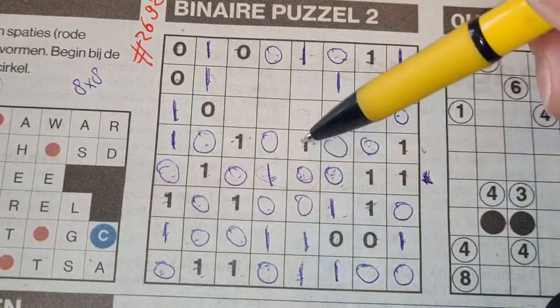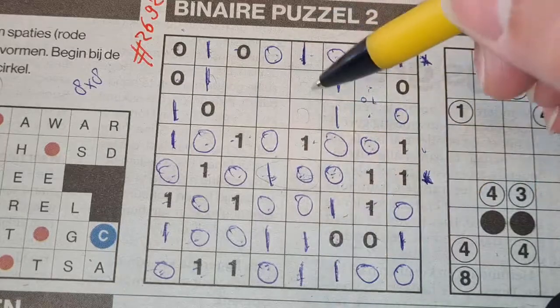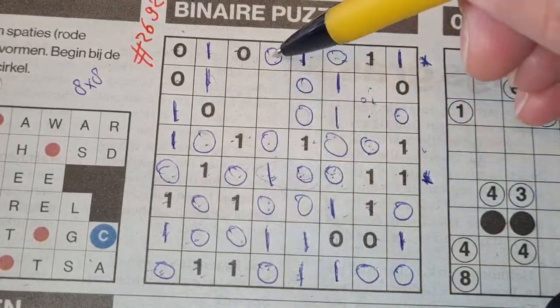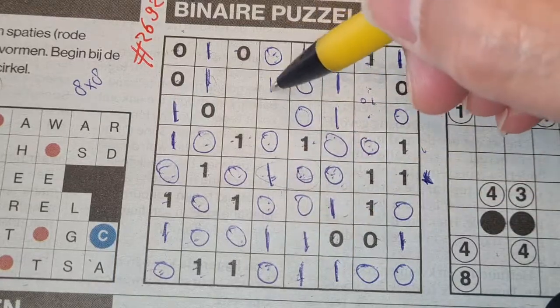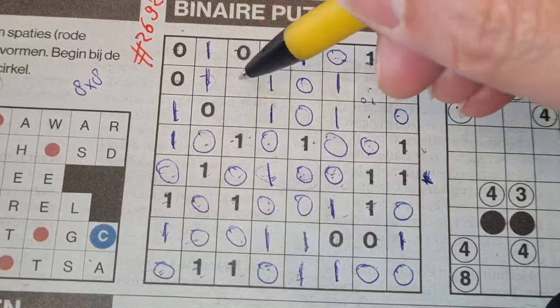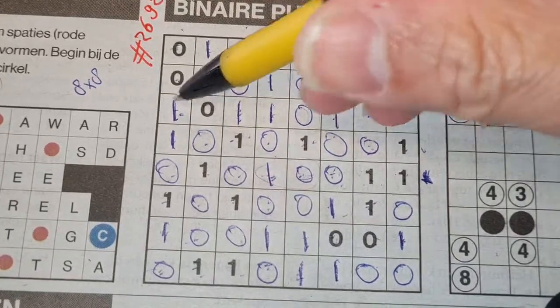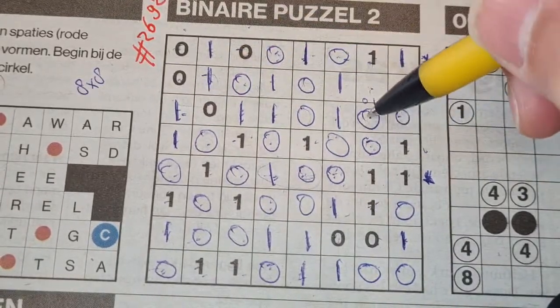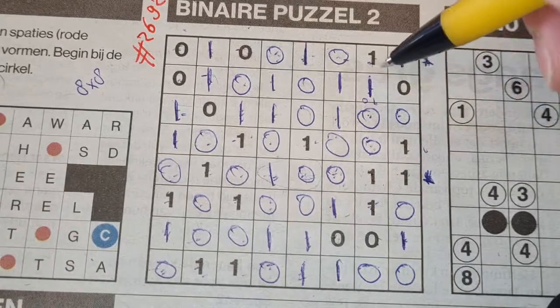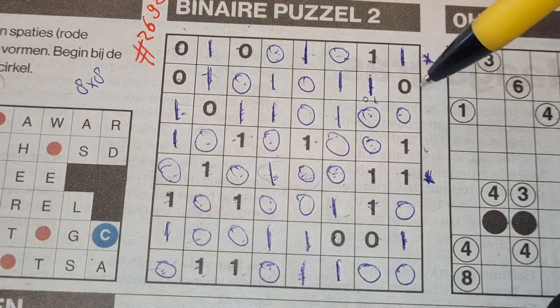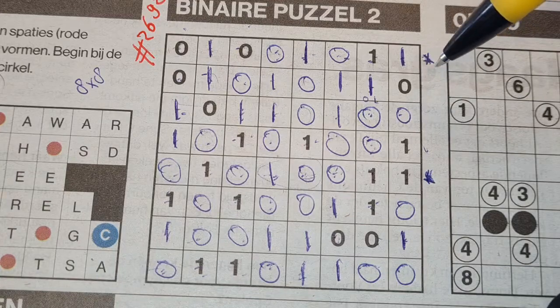Alright, now we have 4 ones in this column, so the rest are 0s. We have here now 4 zeros, so the rest are 1s. Between two 1s comes a 0, double 0, here 1, there 1. We have now 4 ones, so the rest are 0s, double 0, here 1, there 1. Finished in 5 minutes. Only once I have compared.